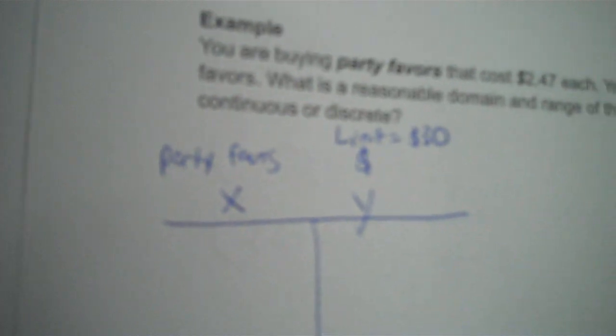So I make my input-output table. X is the independent variable, Y is the dependent variable. X is what you're buying, which would be party favors. And then Y is the money. Now, you're going to need to extend this table, trust me. So now what's the limit? Now the limit's $30, but that's your money. So limit for money is $30.